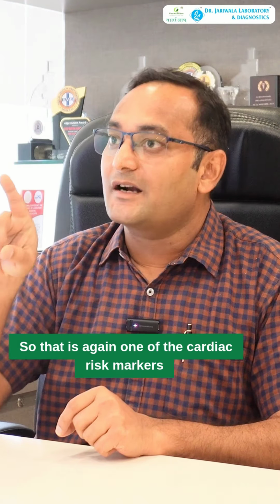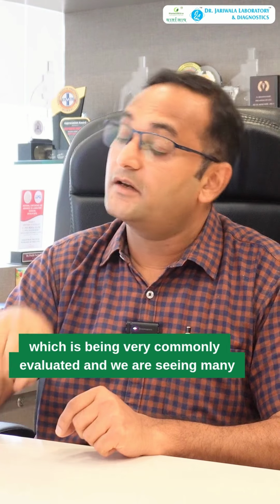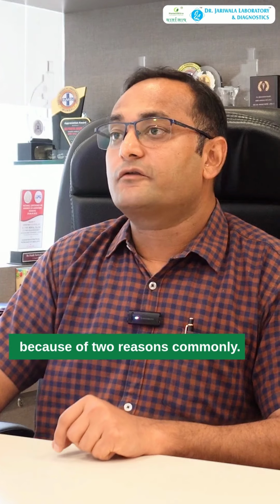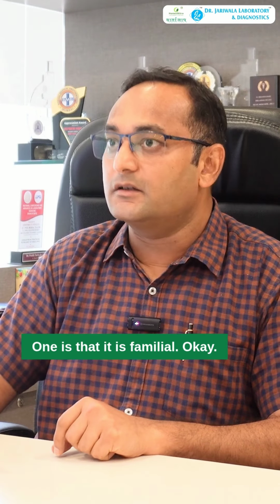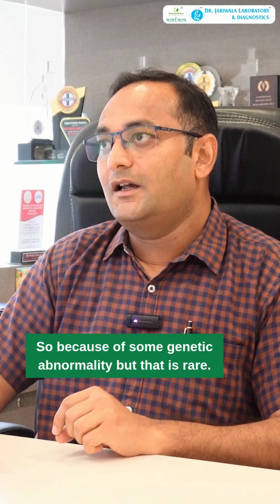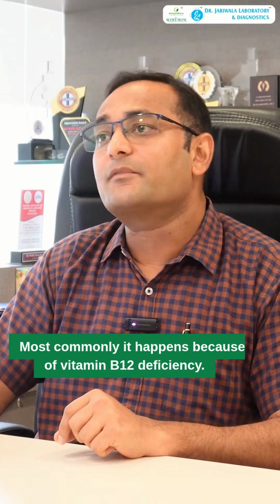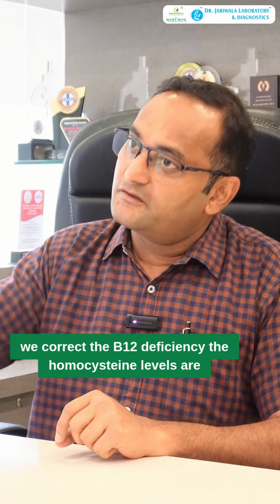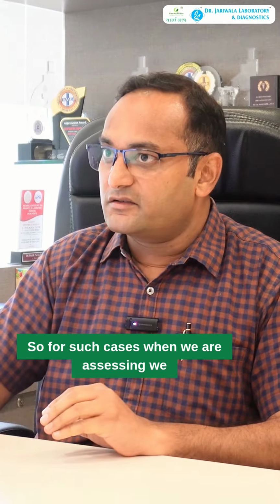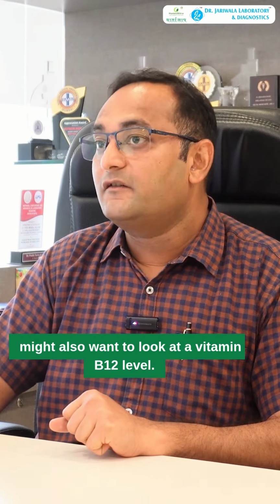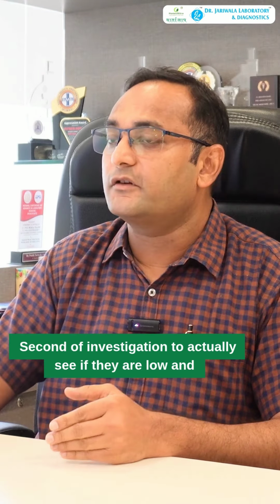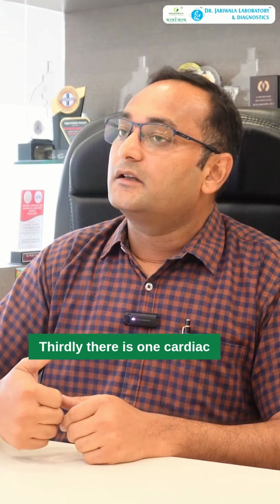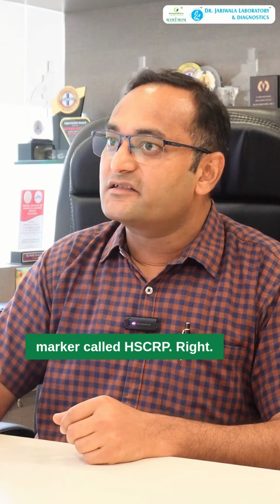So that is again one of the cardiac risk markers which is very commonly evaluated, and we are seeing many cases with high homocysteine levels. High homocysteine levels can commonly be because of two reasons. One is that it is familial, because of some genetic abnormality, but that is rare. Most commonly it happens because of vitamin B12 deficiency. If we correct the B12 deficiency, the homocysteine levels are automatically corrected. So for such cases, we might also want to look at a vitamin B12 level, which of course forms the second line of investigation, to see if it is low and if it can be corrected.